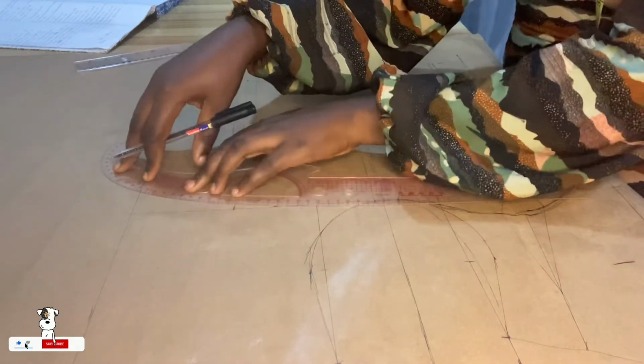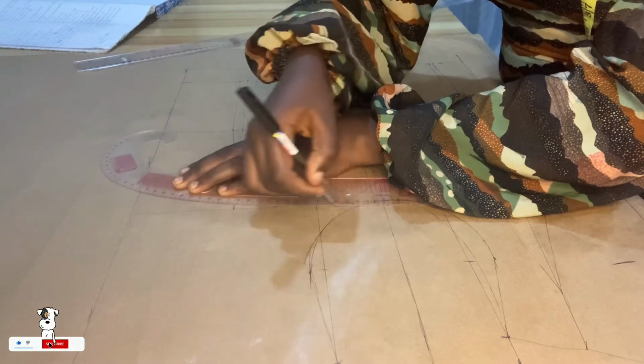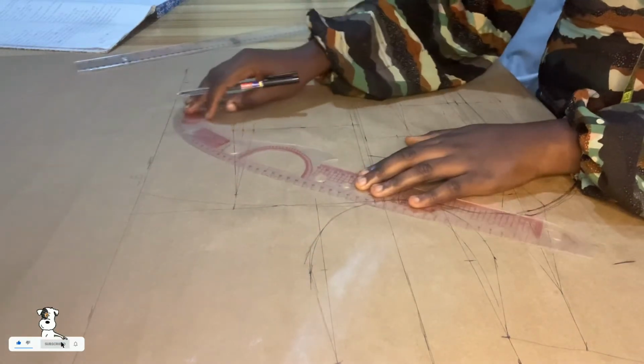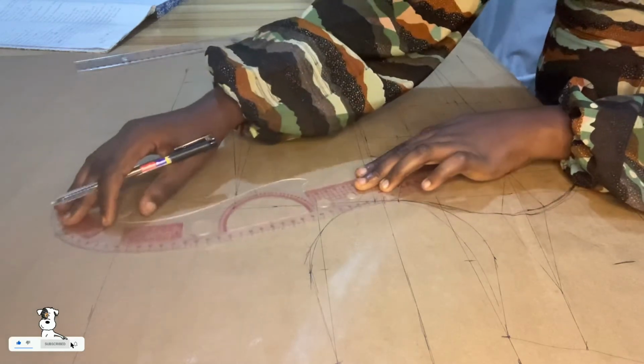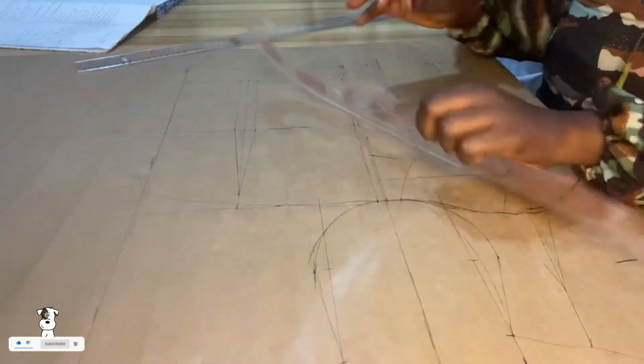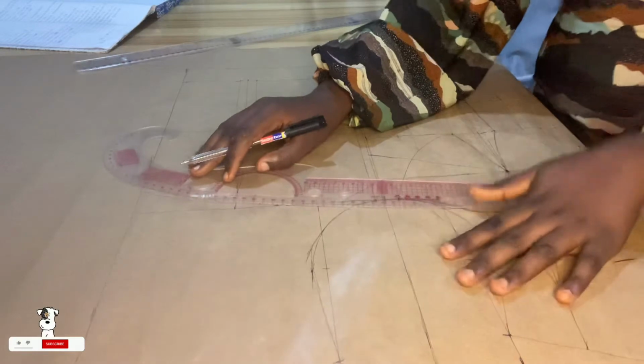I don't want it to be too much on my client. But if you want yours to go down, you can do it like this. Even if you want yours to be straight, you can just do it like this. But this is how I want mine to be. So this is for the yoke for the back.